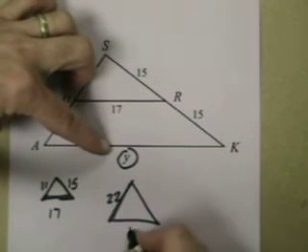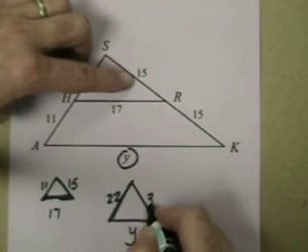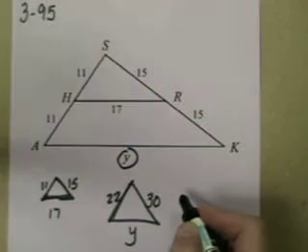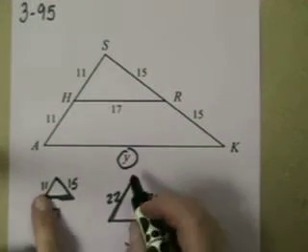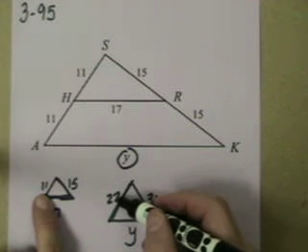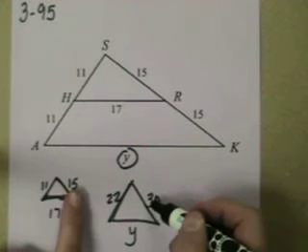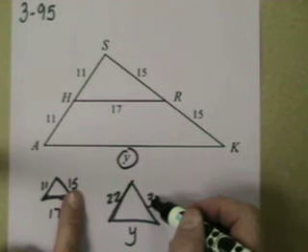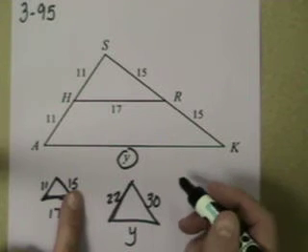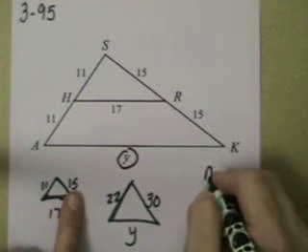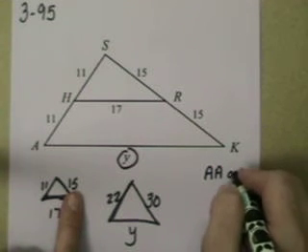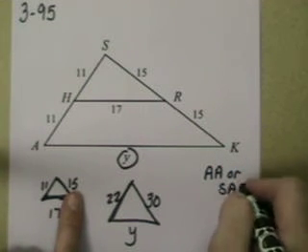That one we don't know, it's y, and this is 30. Looks to me like we have a good case that they might be similar. 11 to 22 has a zoom factor of 2. 15 to 30 has a zoom factor of 2.